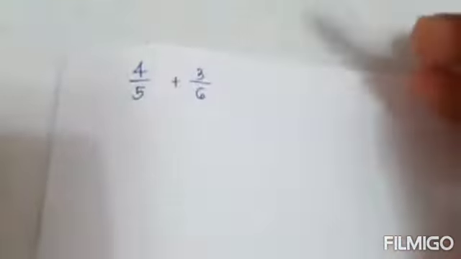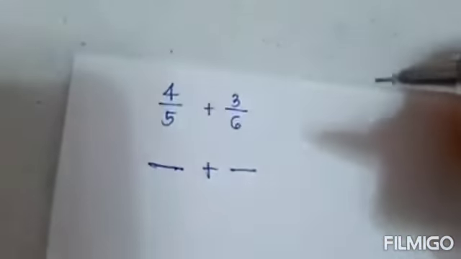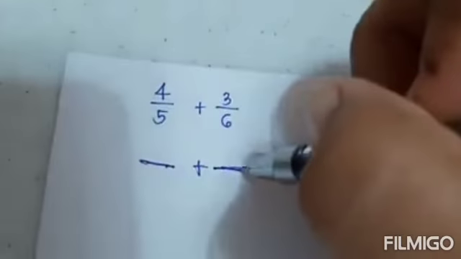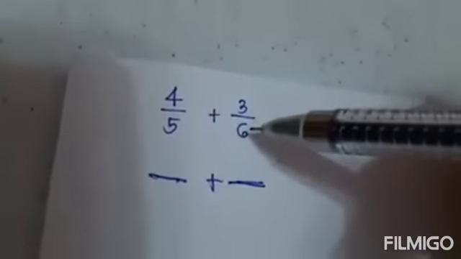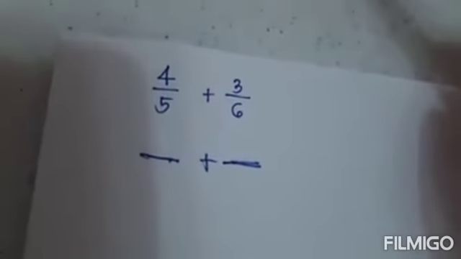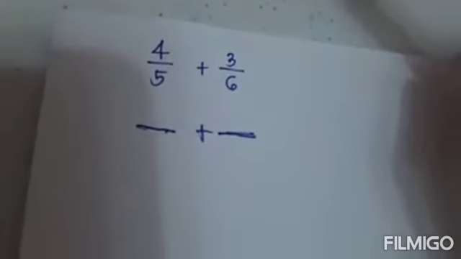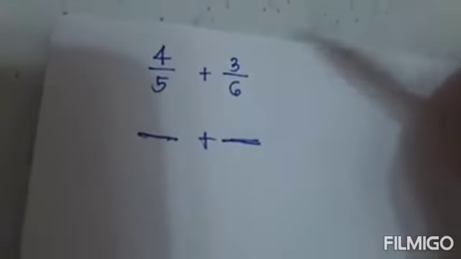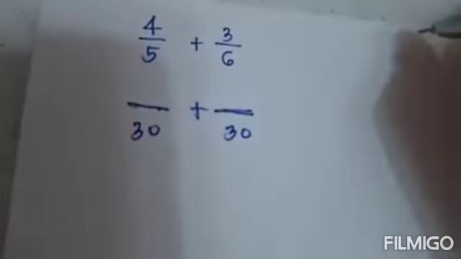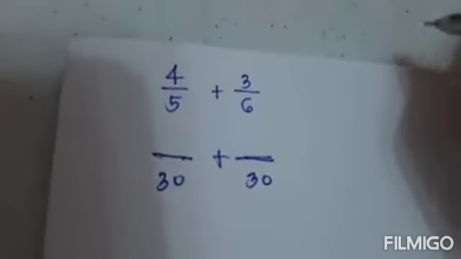So we are to begin with finding the least common denominator of these two fractions. What are we going to do in order for us to find the LCD? All you have to do is think of a product of 5, which is also a product of 6. There are lots of products of 5 which are also products of 6. What we are going to find is the least product of 5 which is also a product of 6, and that is 30.